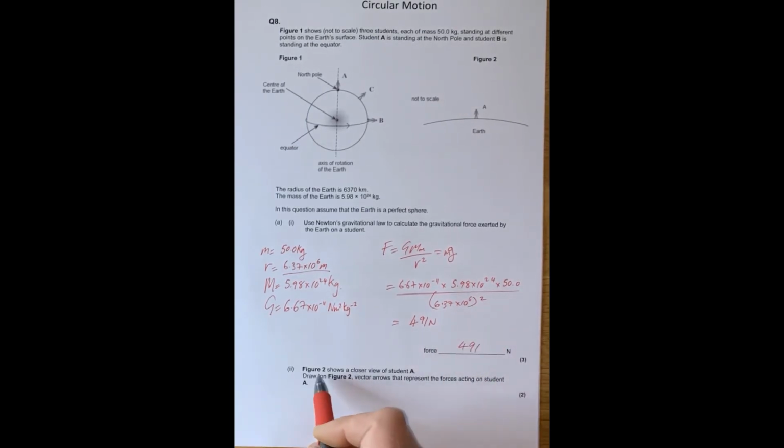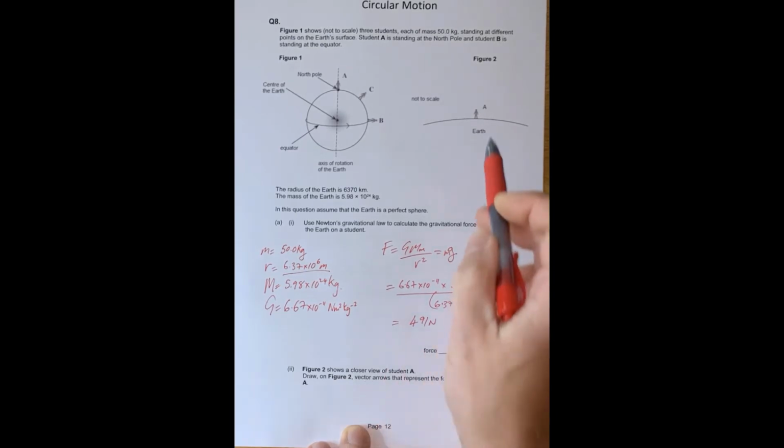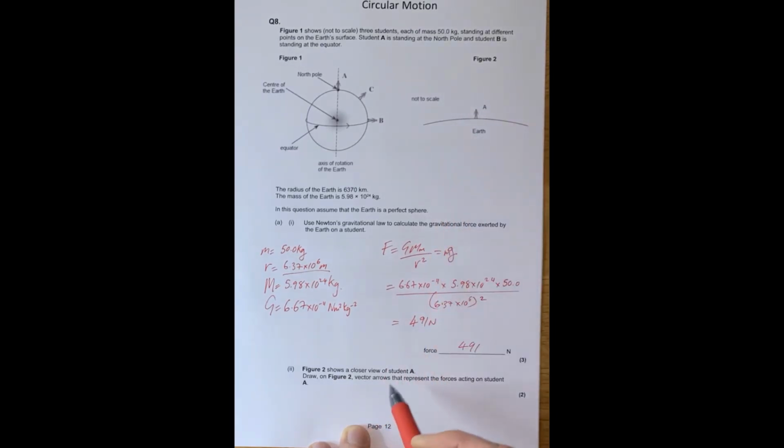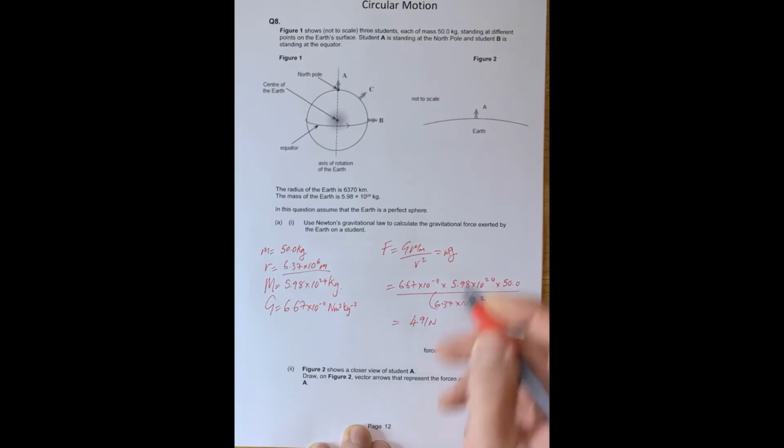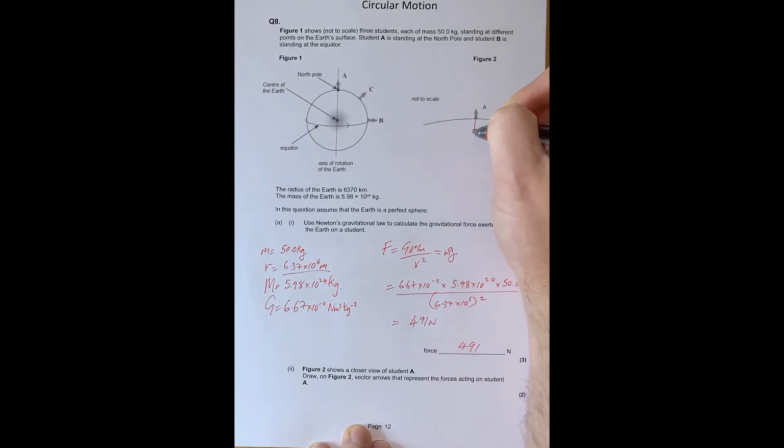Figure 2 shows a closer view of student A. Draw on figure 2 vector arrows that represent the forces acting on student A. So weight acts vertically down, and there is a contact force, a reaction between the person and the ground. So that's that.